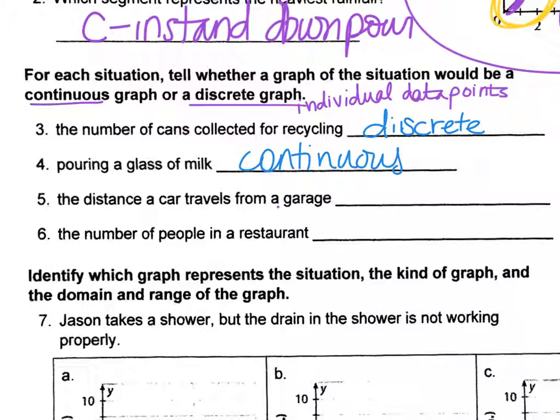The distance a car travels from a garage, again, you could measure that in a number of different ways. It's not like when a car travels, it only goes 1 mile and then the next distance is 2 miles. You could go 1.1, 1.2, however much. So this would again be an example of continuous.